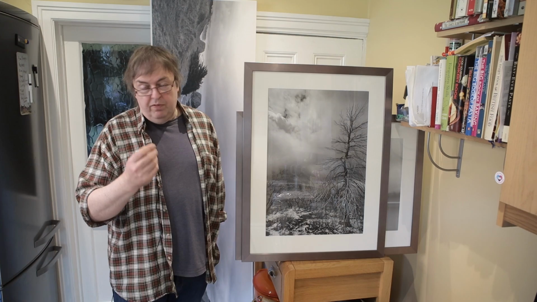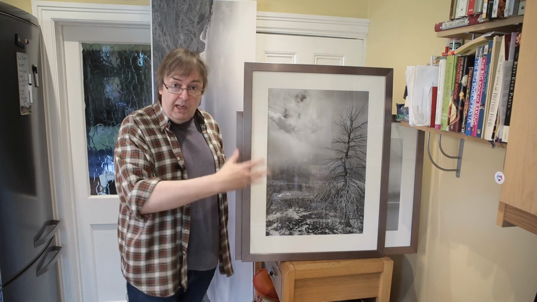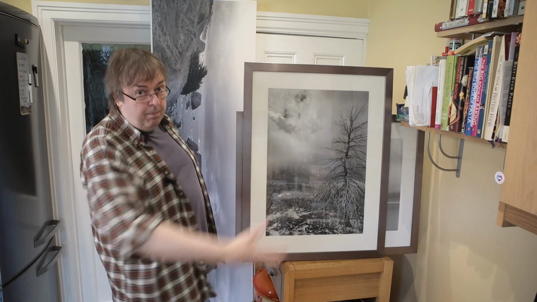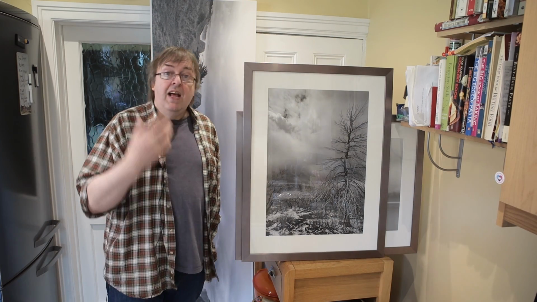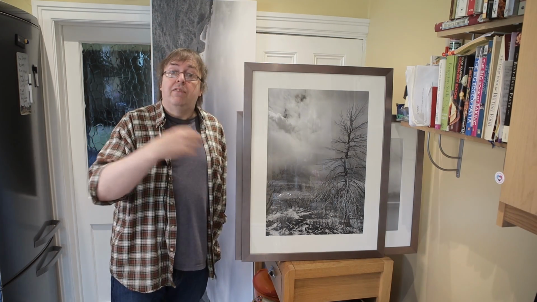Now, things like resizing your image with something like Gigapixel AI, which I've covered, looking at how to take small, low megapixel images and make big prints from them. I've looked at that. That's an interesting tool because of the effect it has.